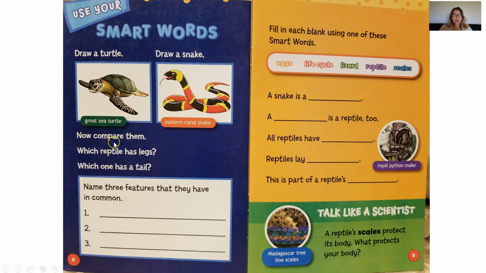It says, now compare them. Which reptile has legs? So we see a sea turtle here, and then we see a coral snake here. Which reptile has legs? Well, we know that the reptile that has legs is the green sea turtle. That is the reptile with legs. Which one has a tail? Well, we see the tail of the eastern coral snake.